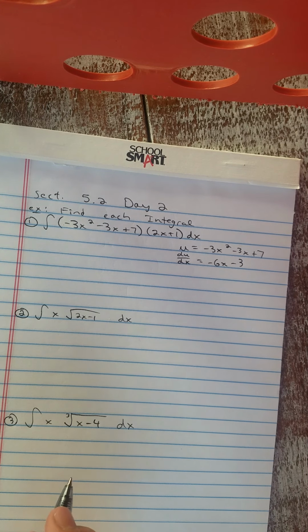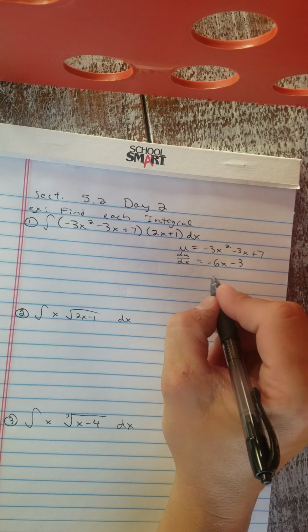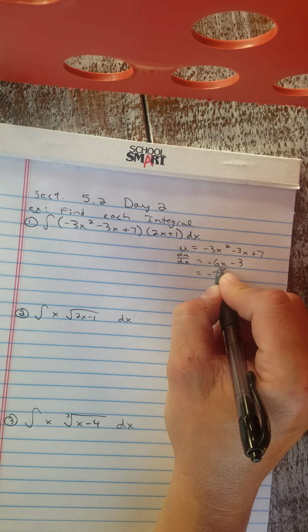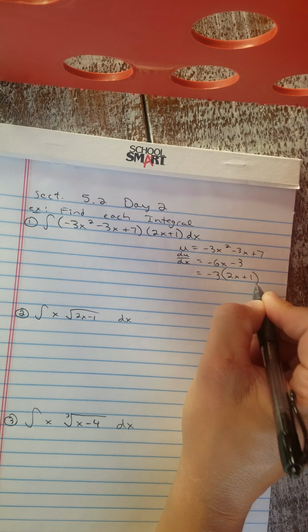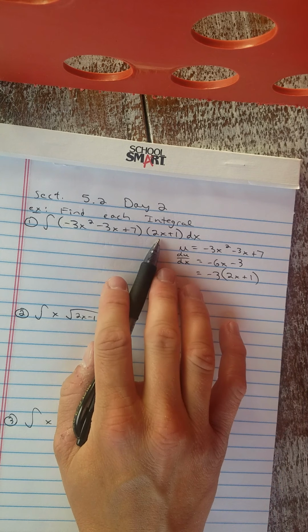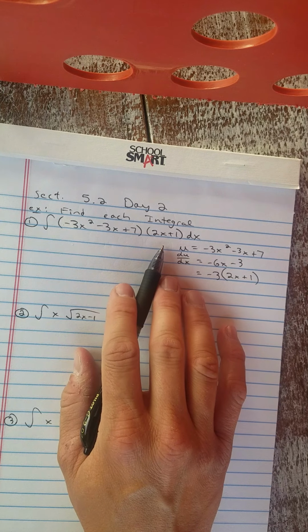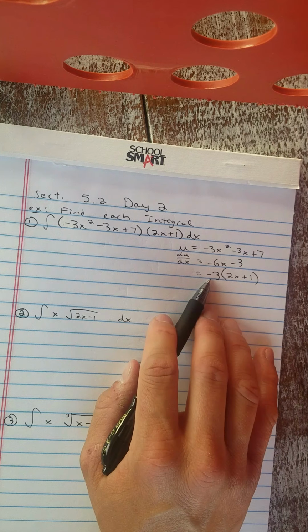So what I want to point out here is this. It's a little bit different than what we have here, which is the 2x plus 1. But if we factor out a negative 3, negative 6 divided by negative 3 is 2, and negative 3 divided by negative 3 is positive 1. So now you can see it is just a coefficient different from what we have in our expression up here. So it is the 2x plus 1, but with a negative 3.